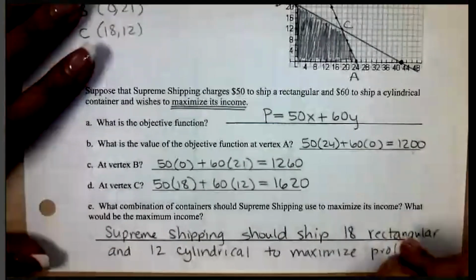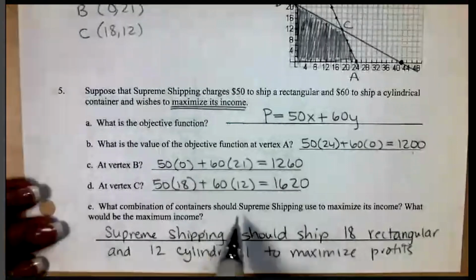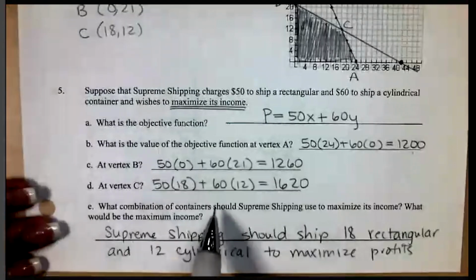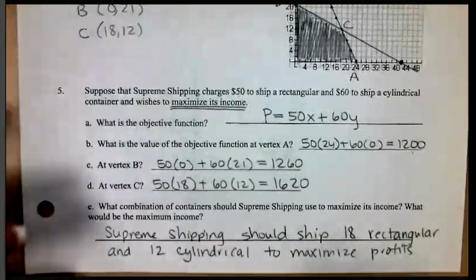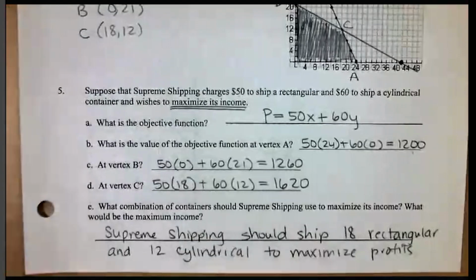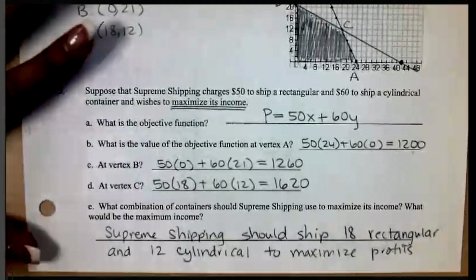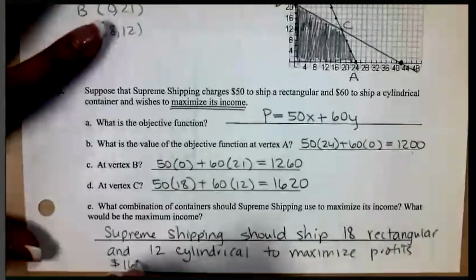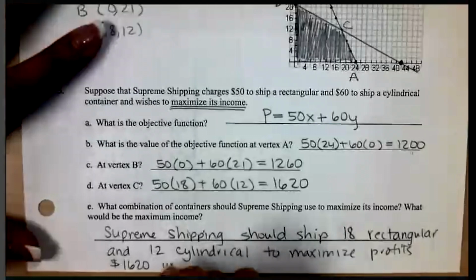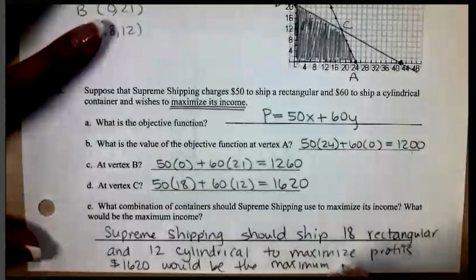Some questions are going to ask what should be shipped. Some are going to ask what is the maximum income. So they gave us a combination here. The first part says what combination of containers should Supreme Shipping use to maximize its income? That's what we answered here. We answered the vertex piece, the one that tells us how many should be shipped. If they asked us what would be the maximum income, then the 1620 is the answer. So you want to be careful and make sure you're reading the question correctly. So 1,620 would be their maximum profit.